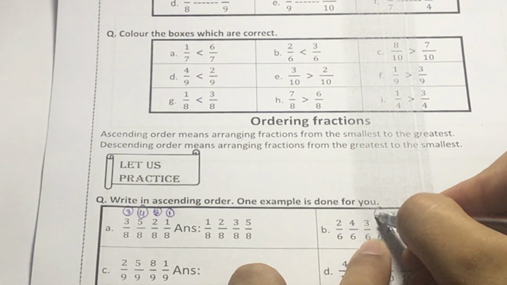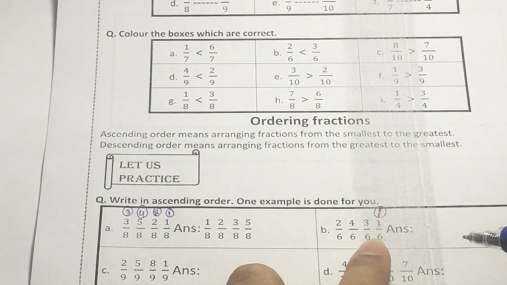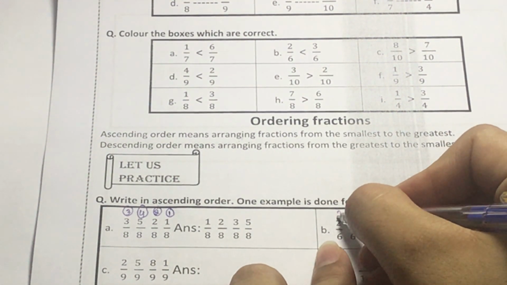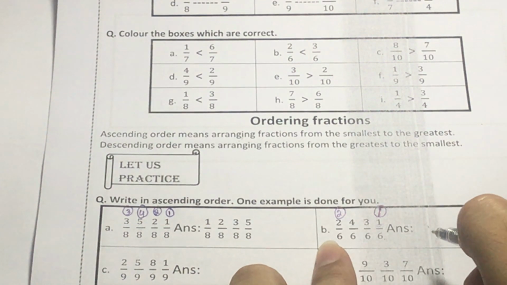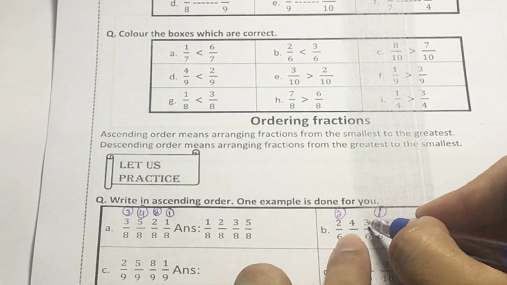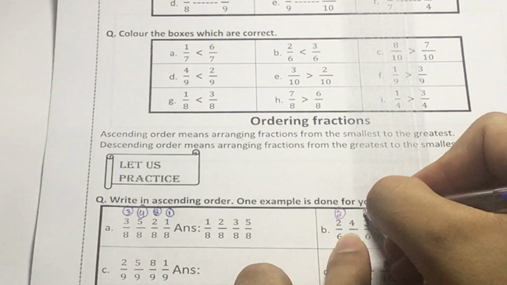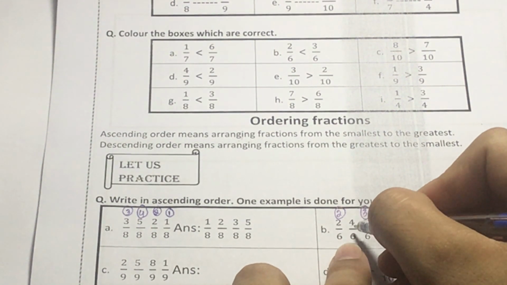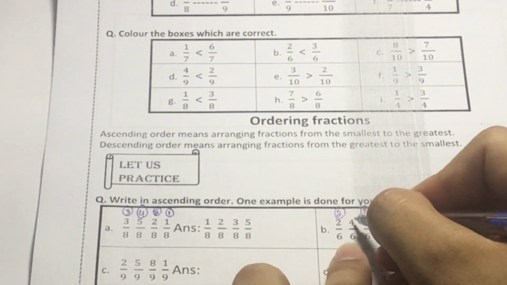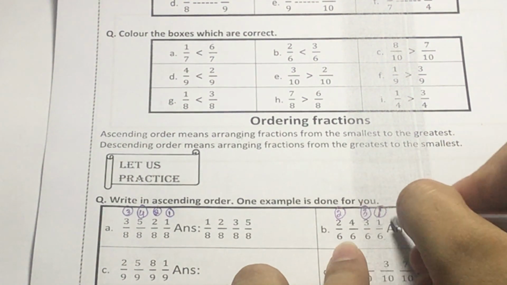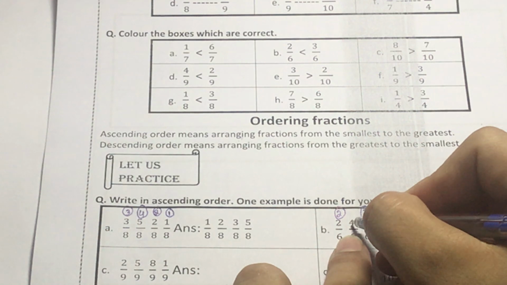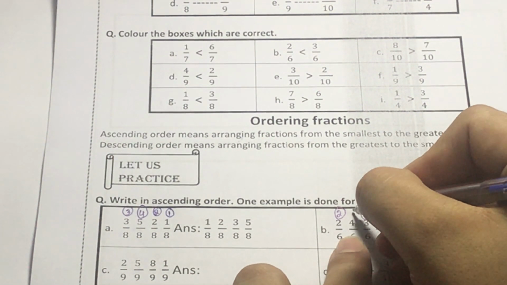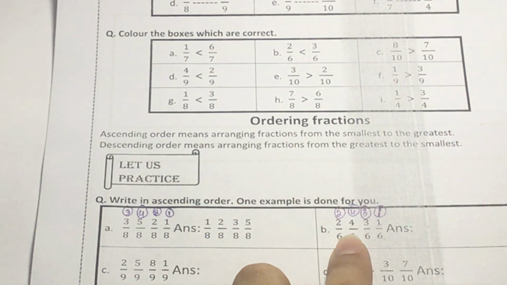So this is our number 1 fraction, right? Then 2 over 6 will be the second, right? 1, 2, then comes 3, so it will be our third fraction. And 4 over 6, 4 is the greatest number in all these 4 fractions. 4 is the greatest numerator in all these 4 numerators, so it will be our last, fourth one.